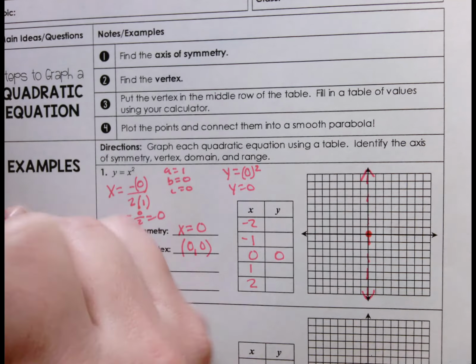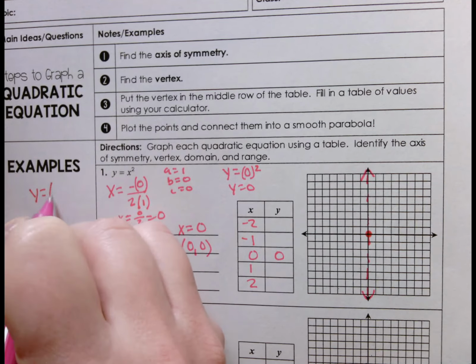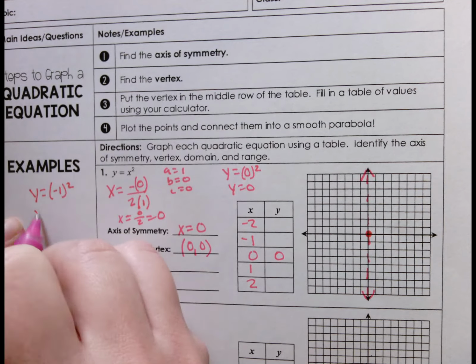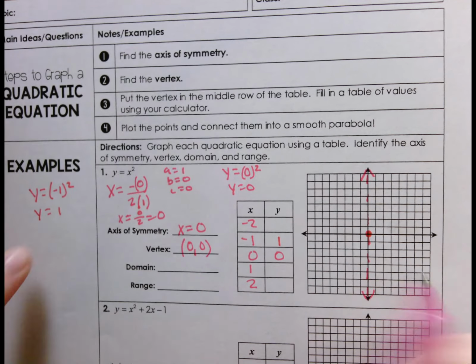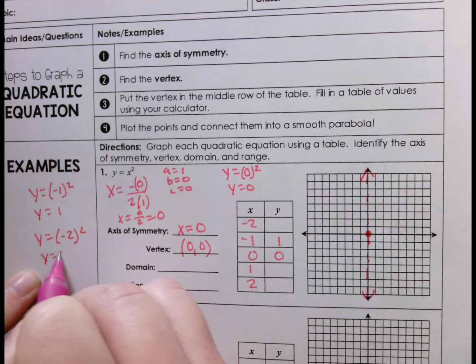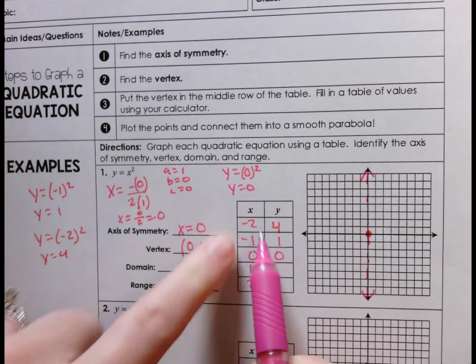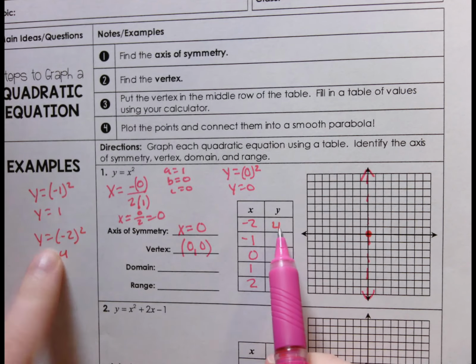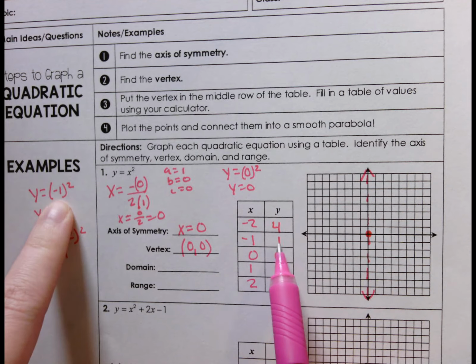So for example, if we did -1, y is equal to (-1) squared. So y is equal to 1. Okay, or y is equal to (-2) squared. So y is equal to 4. So when x is -2, y is 4. When x is equal to -1, y is 1.